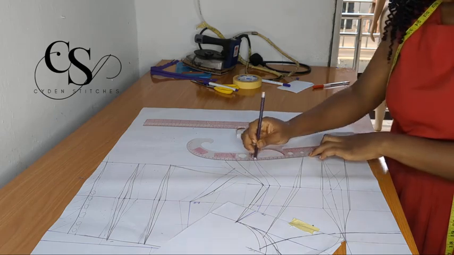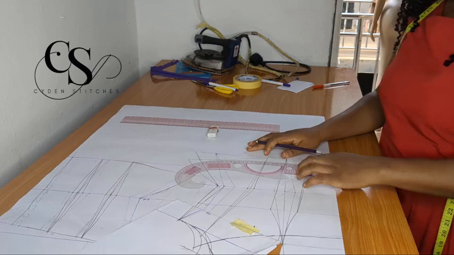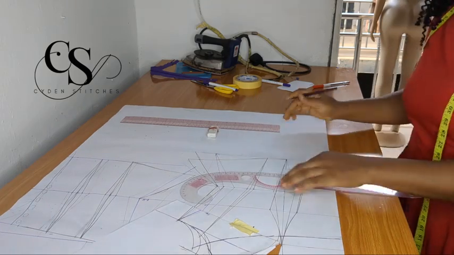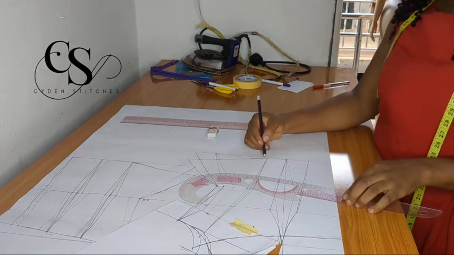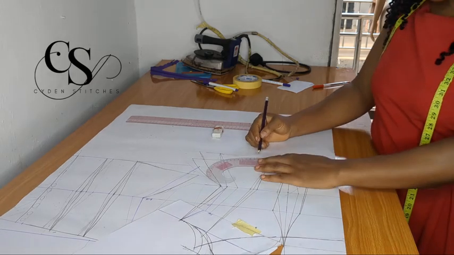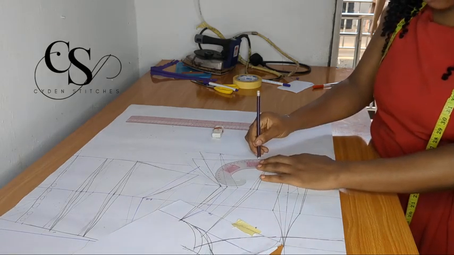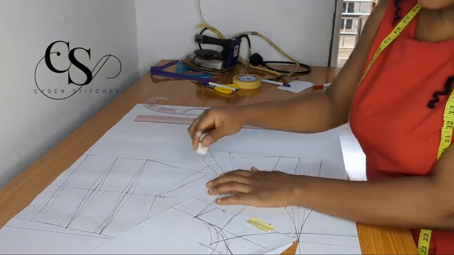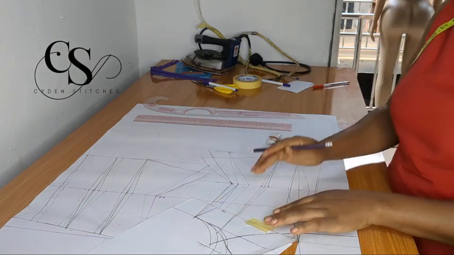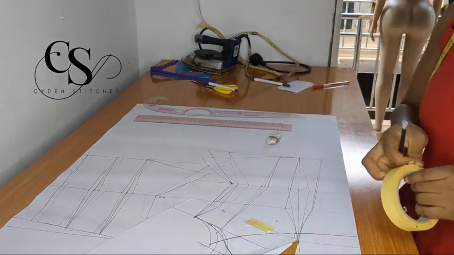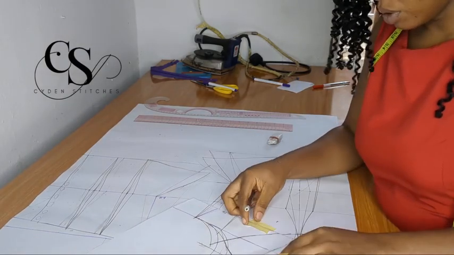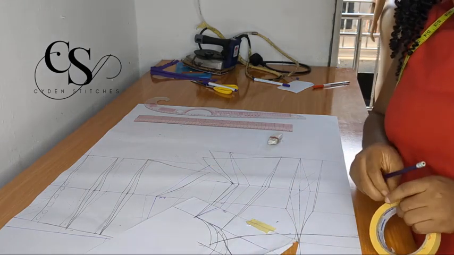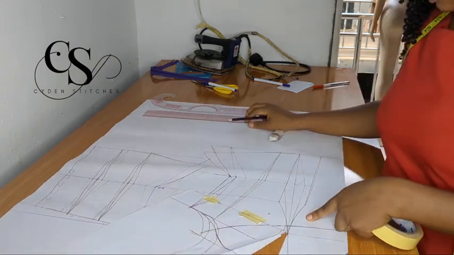So this one I won't be doing much blending here. You can still also blend it up if you want. Or you can just leave it like this depending on what you want. But I think I am okay with this blending. So I'm working with this blending. So this is it. So now what I'm going to do next is trace out all these pattern pieces.